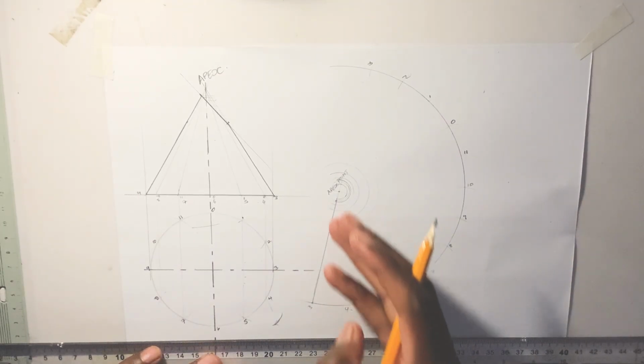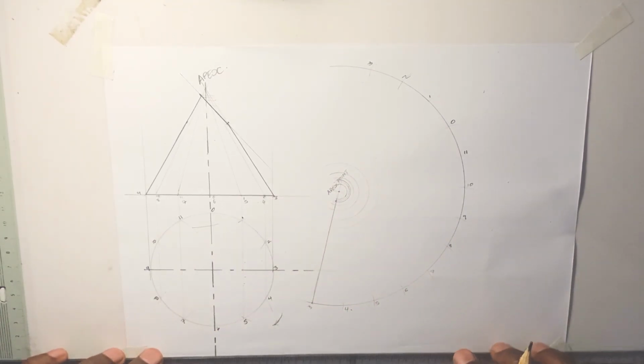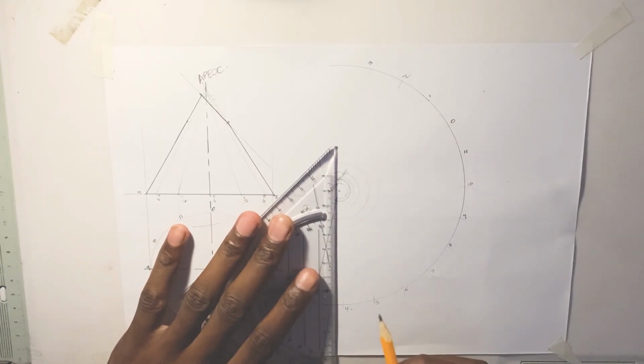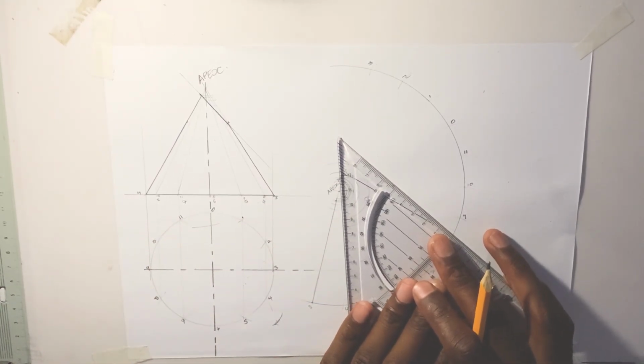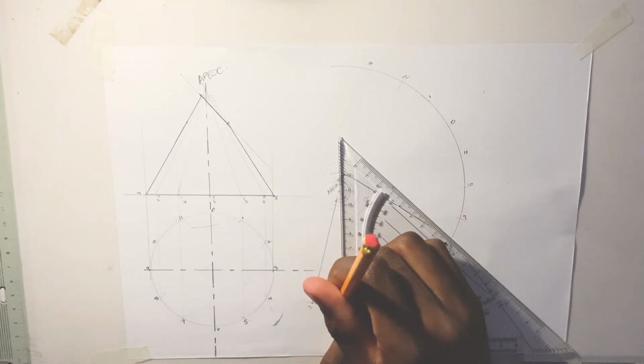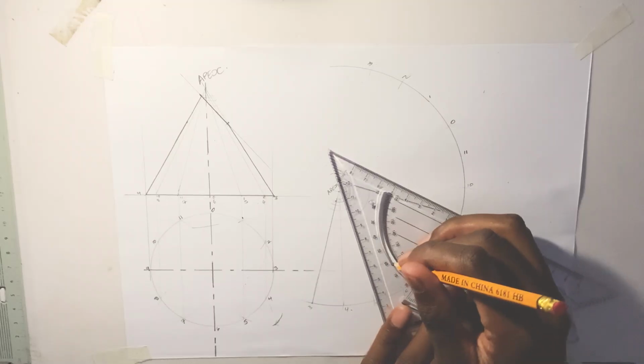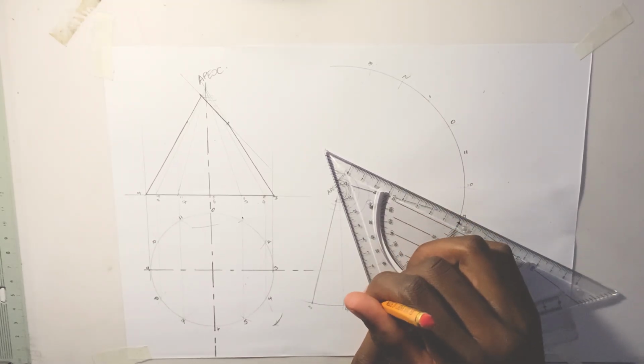So now you have your points, right? And you want to join those points to the apex, right? Because you're developing a cone, and a cone, what we all know is it has one point where all the points on the base come back to one apex point.